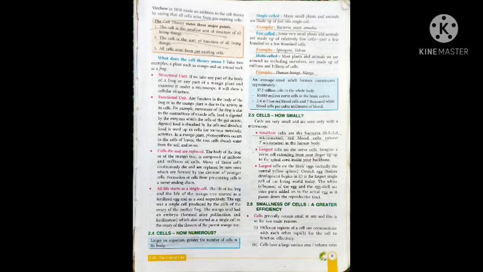Cells, how small? Cells are very small and are seen only with a microscope. Smallest cells are the bacteria, and red blood cells in the human body. Longest cells are the nerve cells. Imagine a nerve cell extending from your fingertip up to the spinal cord inside your backbone.